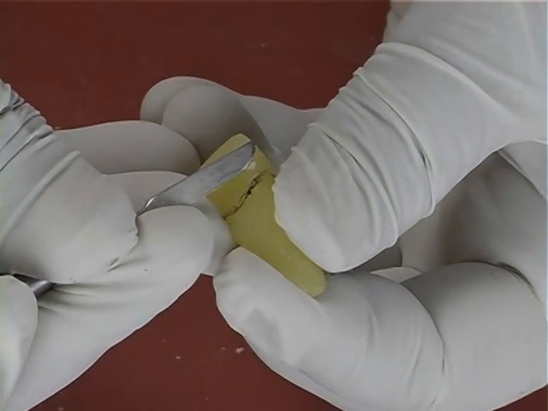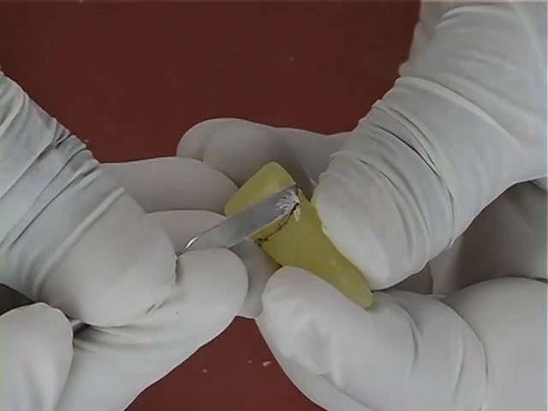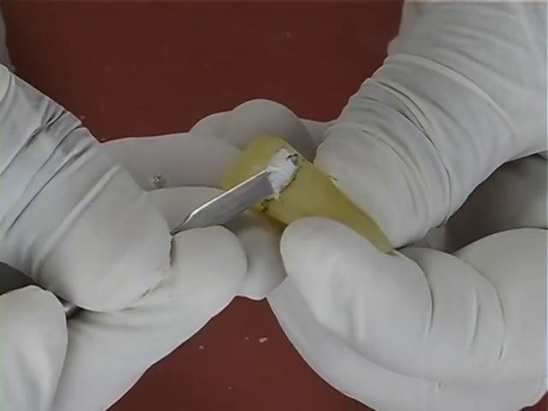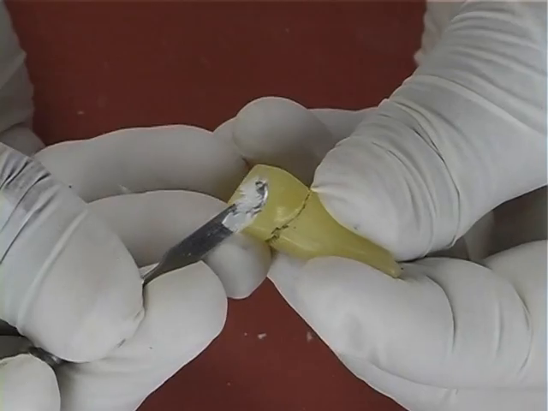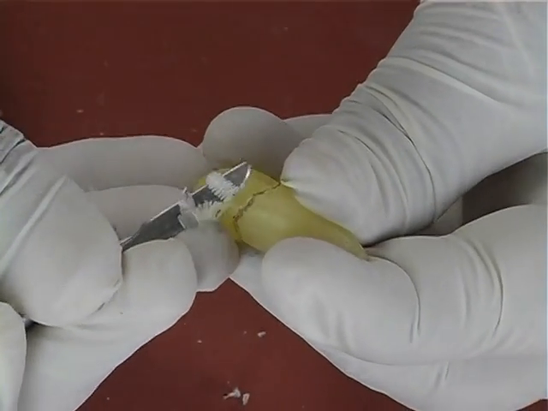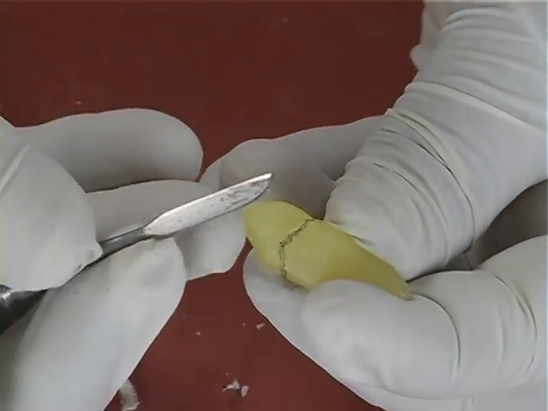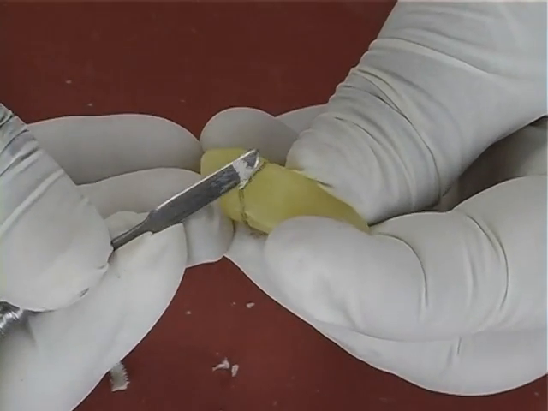The cervical constriction is then carved by slowly removing wax from the crown towards the marked cervical line. This is done on all the surfaces of the carved tooth.